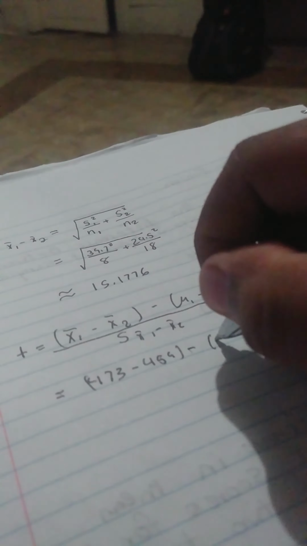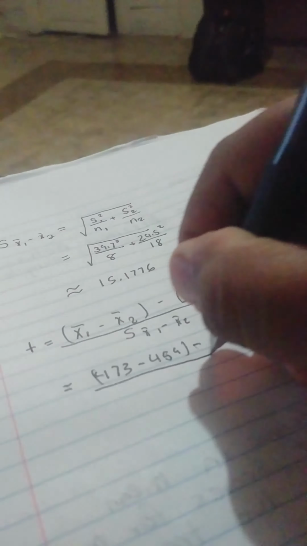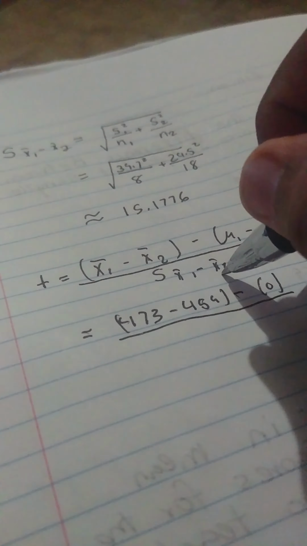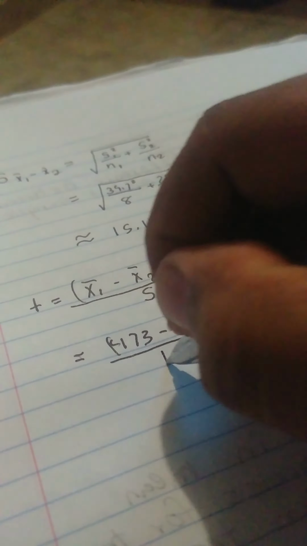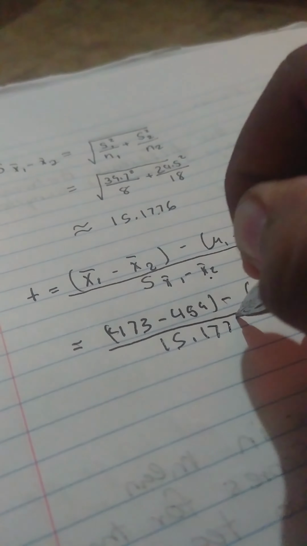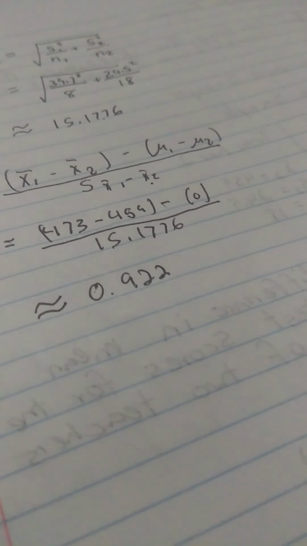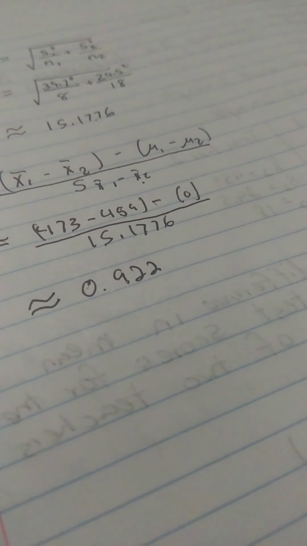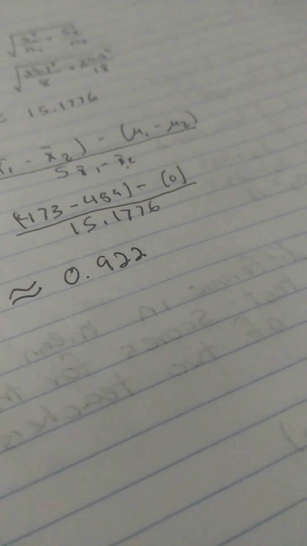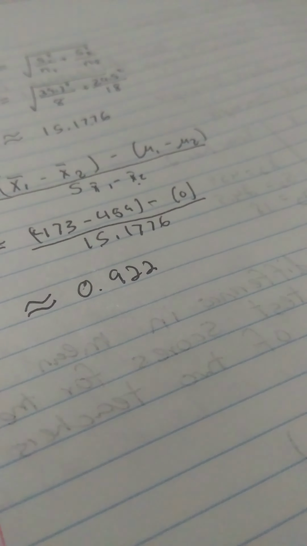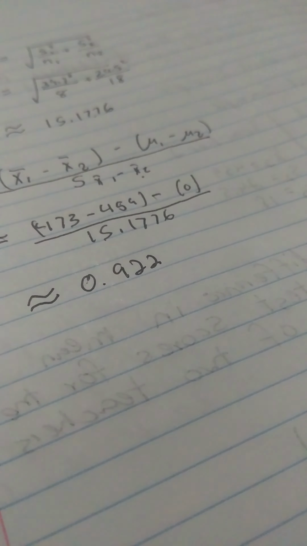Since we don't know our means, we'll put 0, over the 15.1776, and we find it to be approximately 0.922.